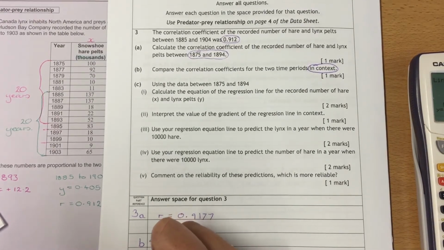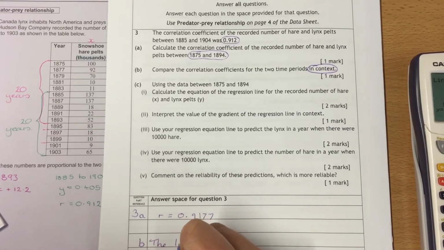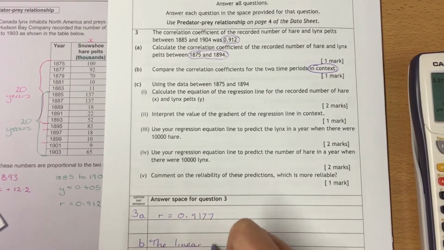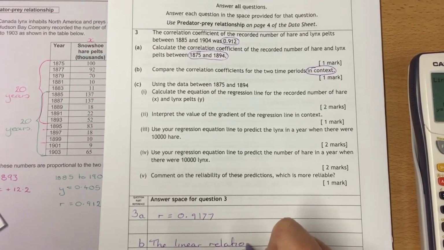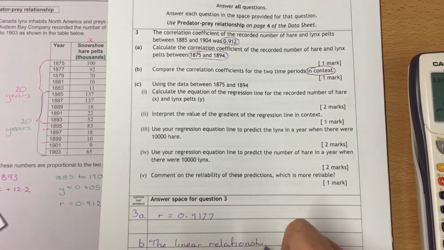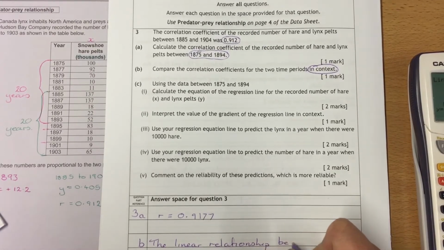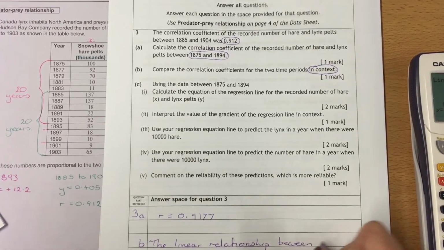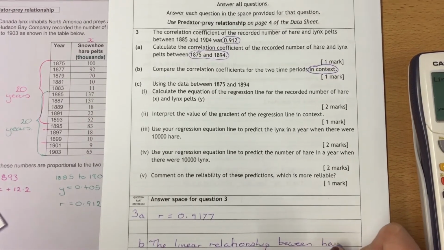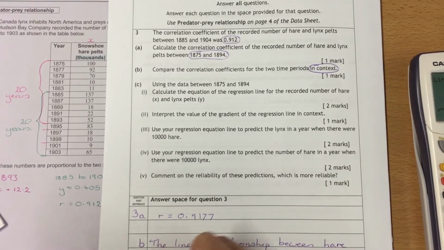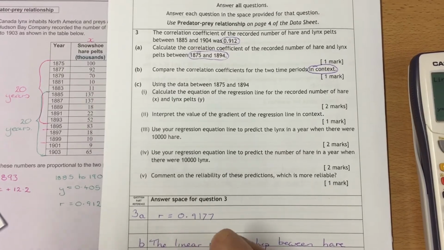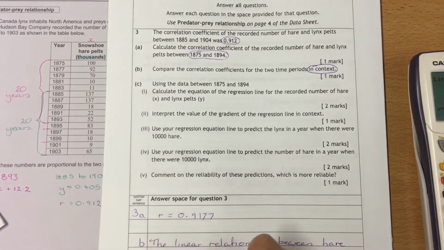So the linear relationship between hare and lynx population.